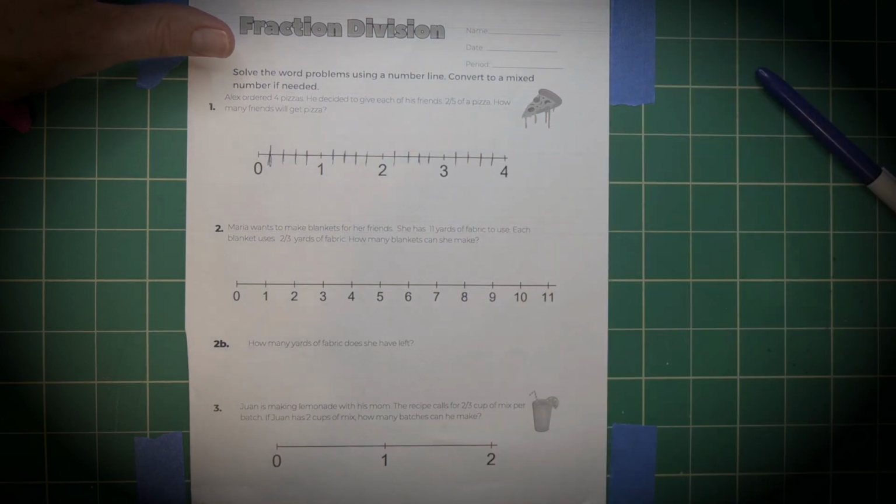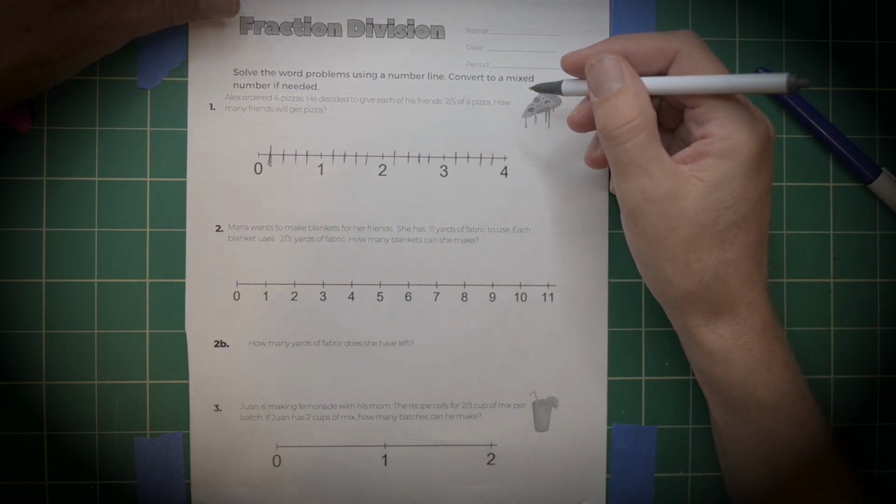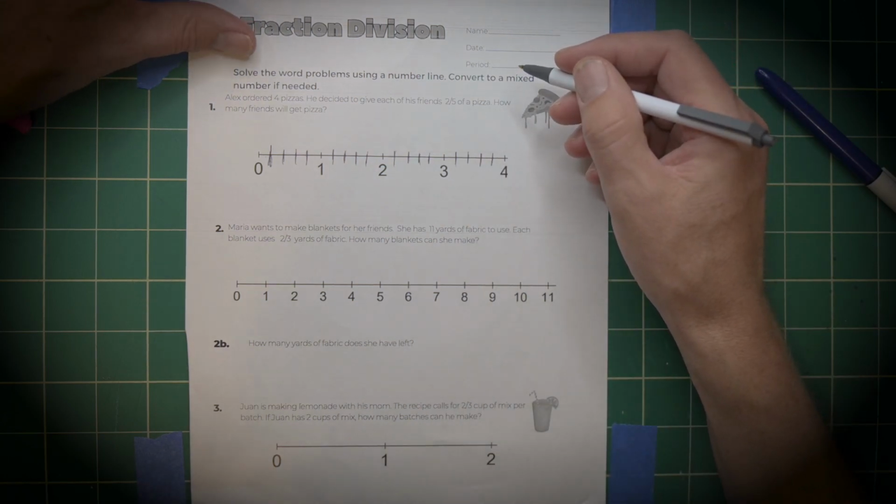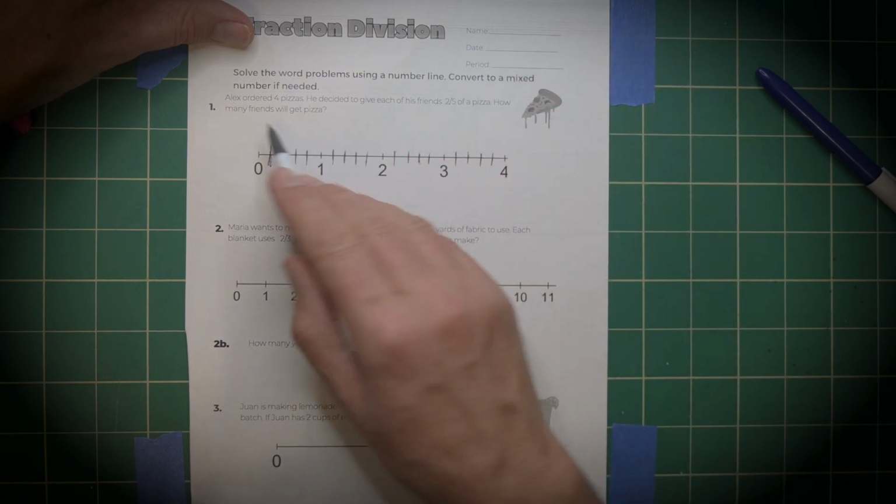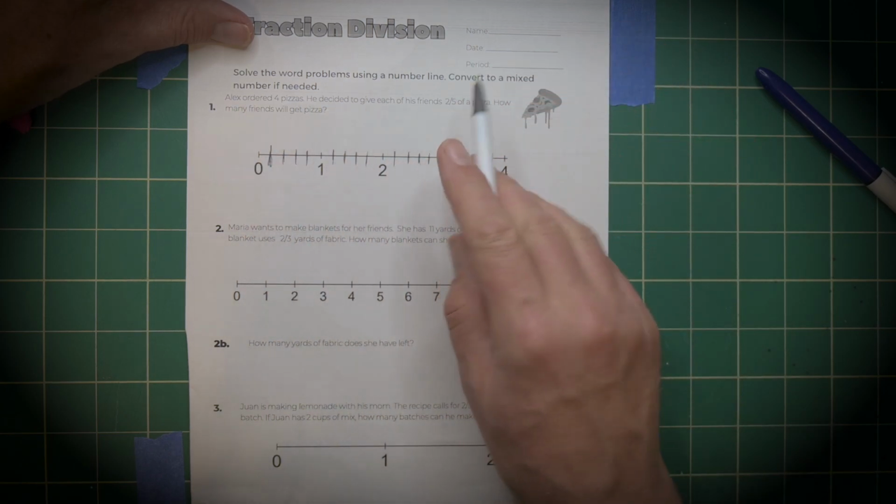And what I like to do is show people a couple different ways to solve a problem. You don't always have to solve it my way. You may have a way to solve it. You may know a different way. So each friend gets 2/5.